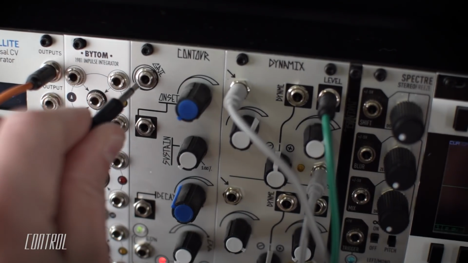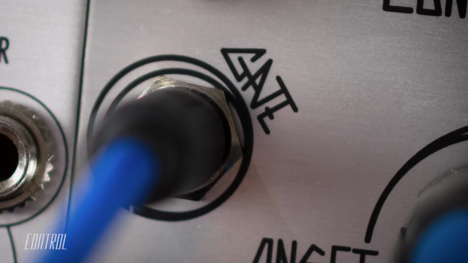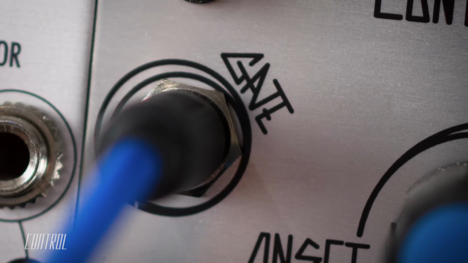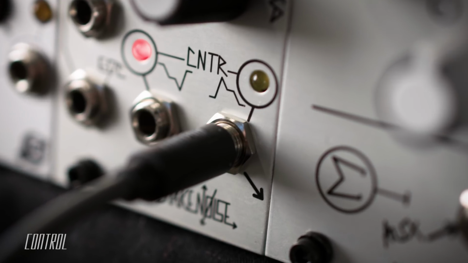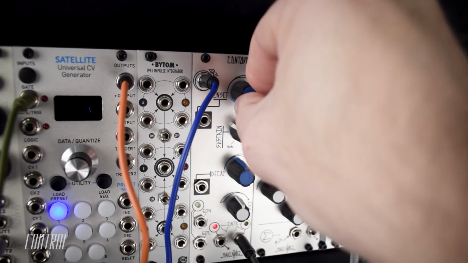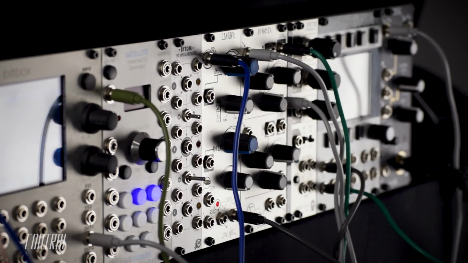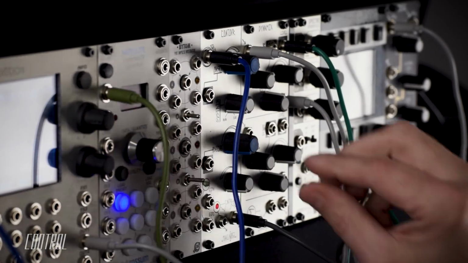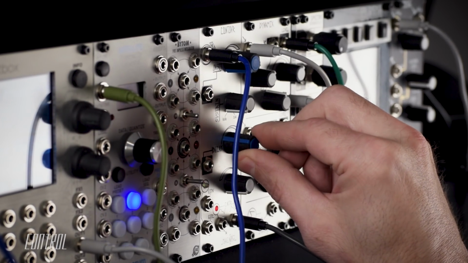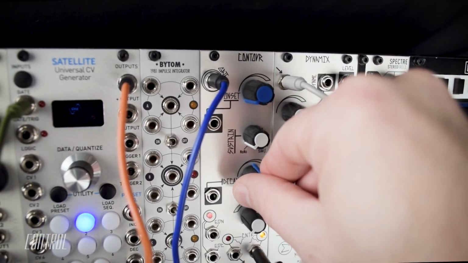To begin, patch a CV gate source from a sequencer or keyboard to the gate input. For this example, I'll be using the contour's output to control a fast VCA. Set all 4 knobs to their lowest settings, which is fully counterclockwise. Start sending gate signals, increase the level of the decay envelope, and the VCA will begin to open and close in response to the contour.